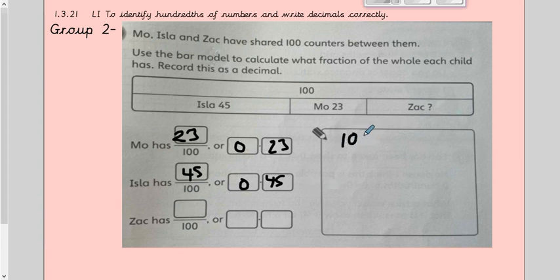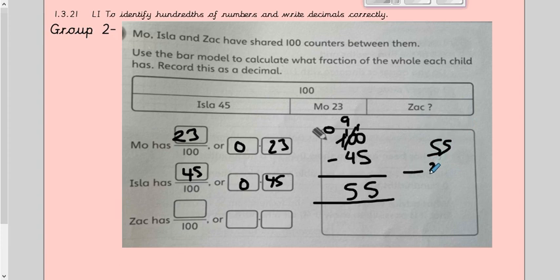So to do that, you can do 100 take away 45. So taking away Isla's amount first. So 0 takes it, 5 can't do it. So you borrow 1 from that, put it over there, then that becomes a 9, and you take it over to there. So 10 take away 5 is 5, 9 take 4 is 5. So 55, then you've got to take away 23. 5 take away 3 is 2, 5 take away 2 is 3, 32. So therefore Zach has 32 hundredths, or 0.32.